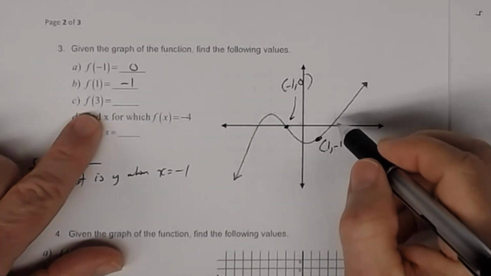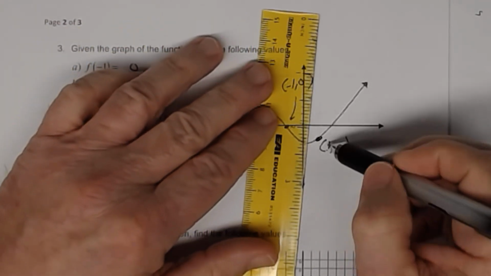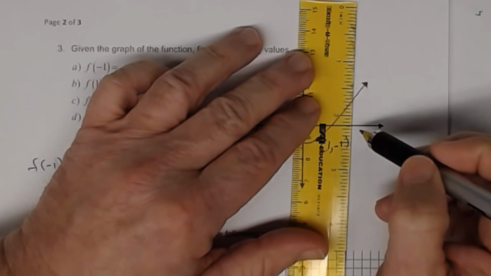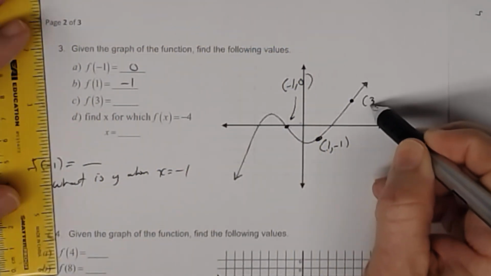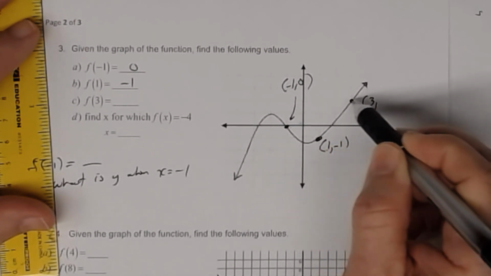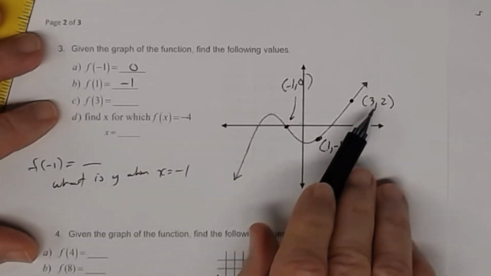When x is 3, same thing. When x is 3, what's the y value? So here is x equals 3. That's 1, that's 2, that's 3 right here. So that's x equals 3, and I'm going to put the dot here. So when x is 3, my y value is 2. That's a 2 right here. And so when x is 3, my y value is 2.